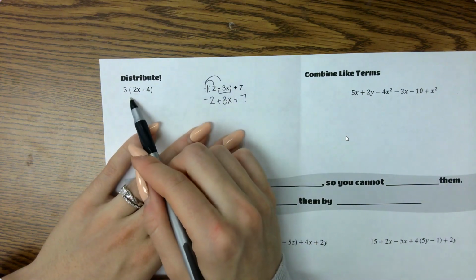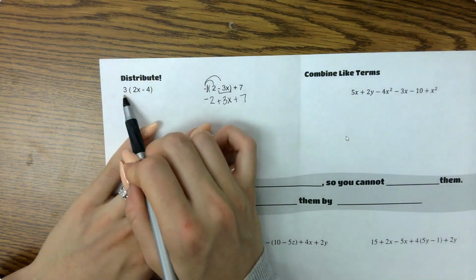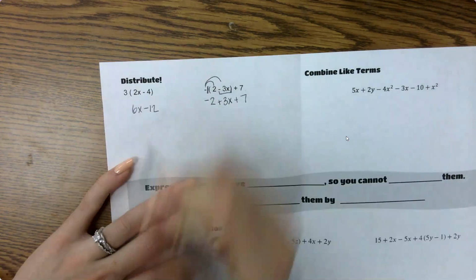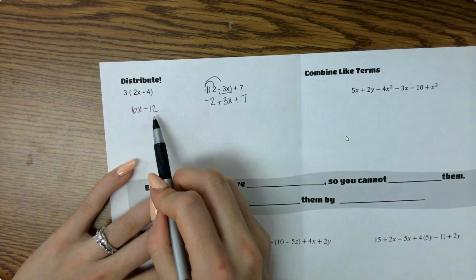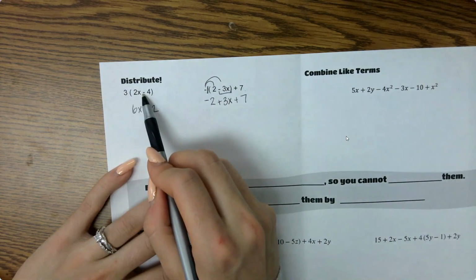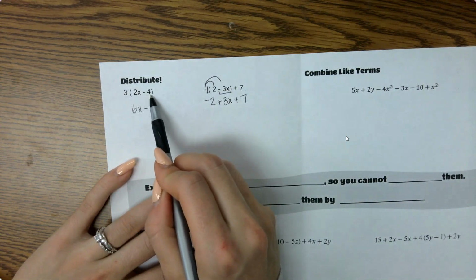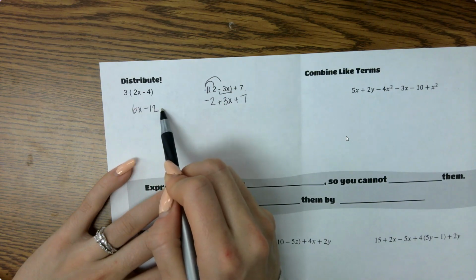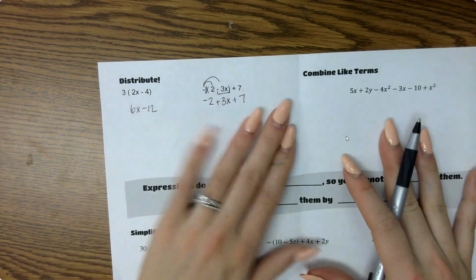All right, I want you to go ahead and try this one. We're going to distribute 3 to everything inside the parentheses. You should have gotten 6x minus 12. Really pay attention to that negative sign in front of the 4. This is a -4 times a +3, which is why it should be minus 12. All right, so this is distributing.